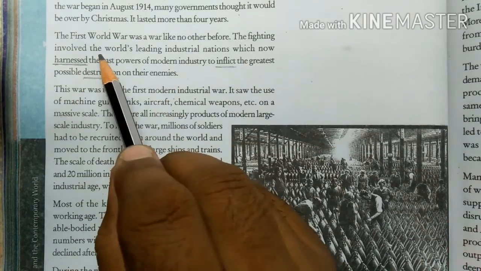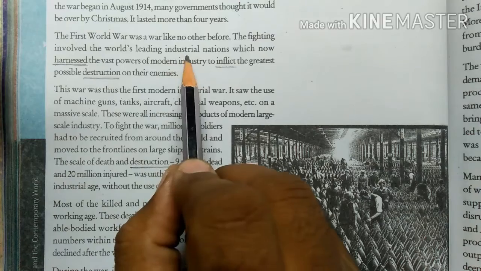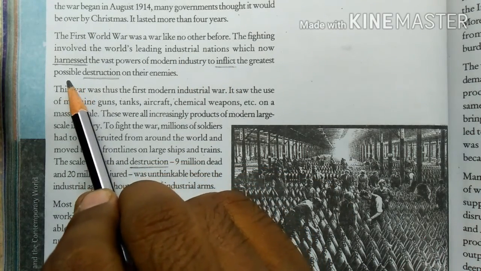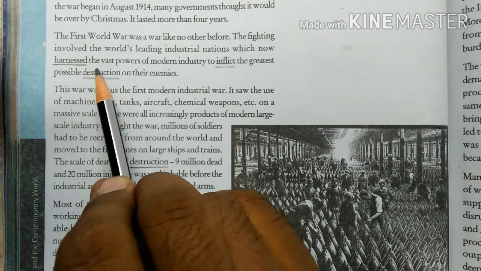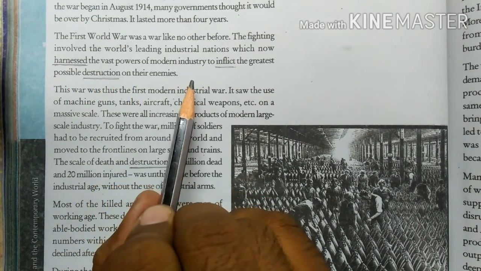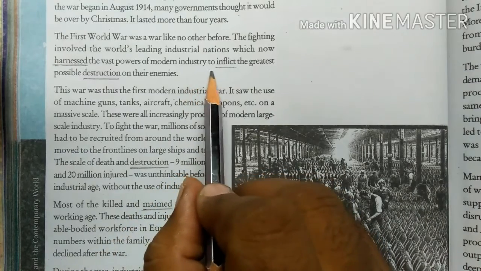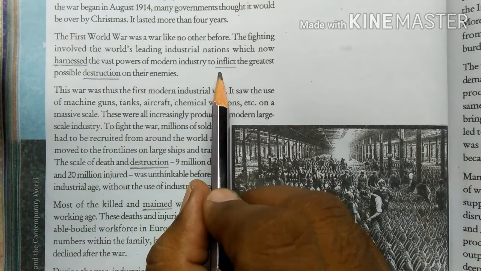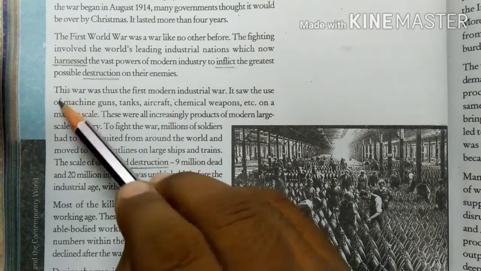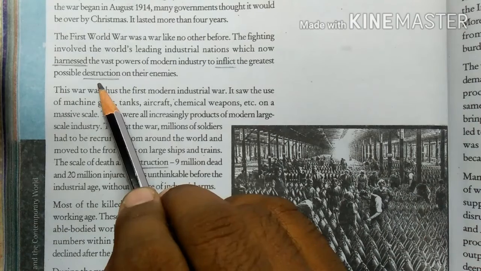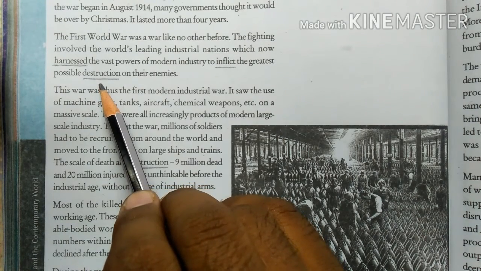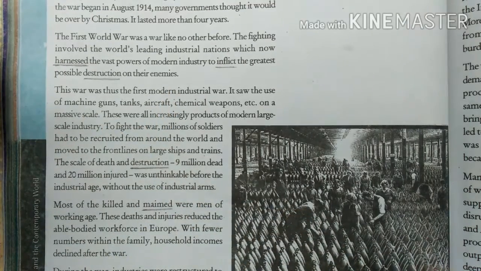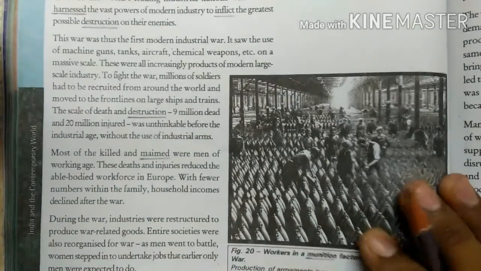The fighting involved the world's leading industrial nations, which now harnessed the vast powers of modern industry to inflict the greatest possible destruction on their enemies. The meaning of harnessed is to put to work, and inflict means to cause to suffer. Destruction means destroying or being destroyed. Now we will move on to the next paragraph.